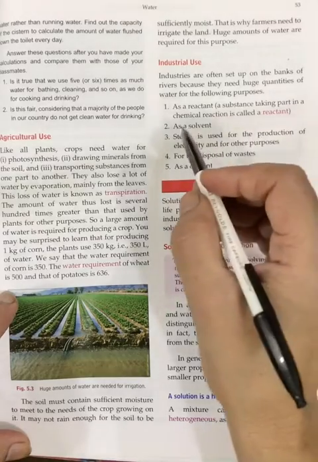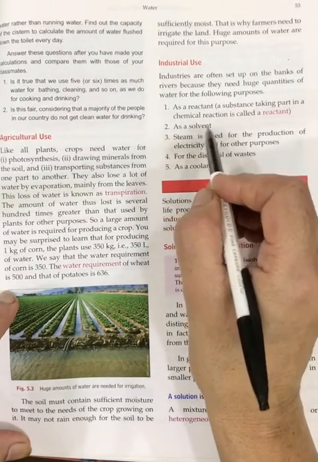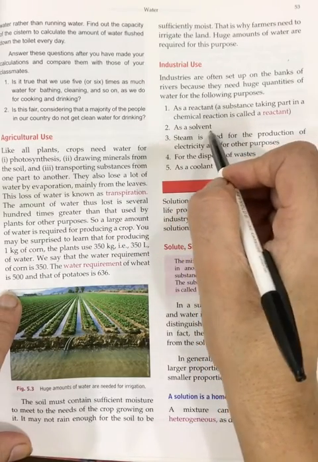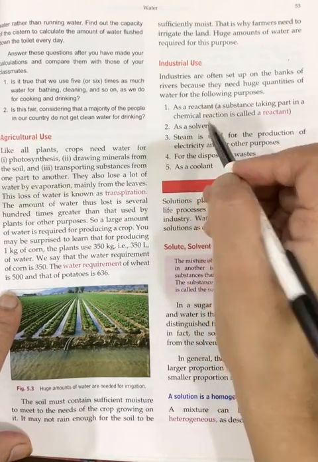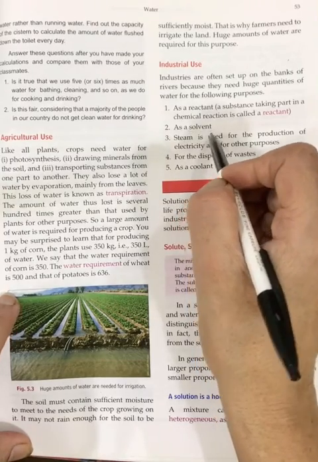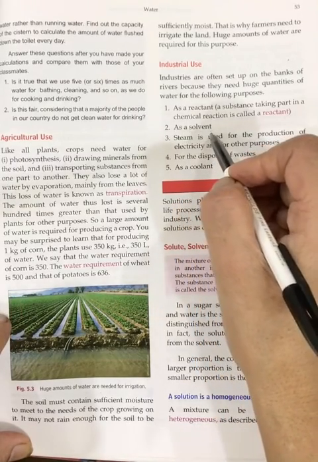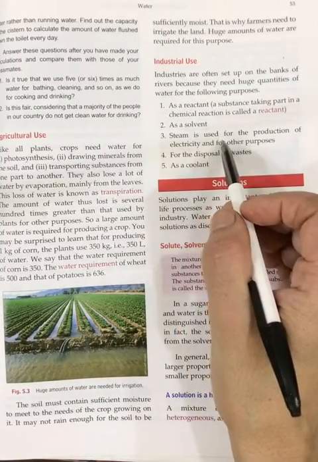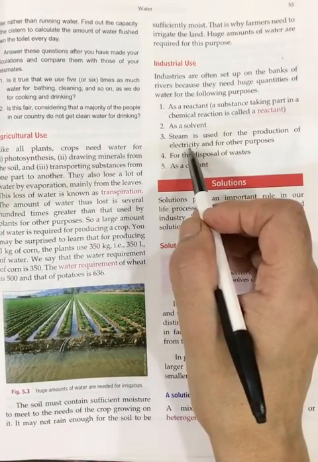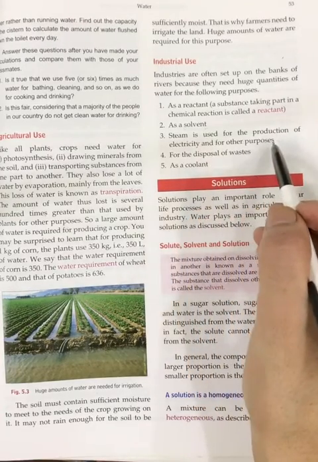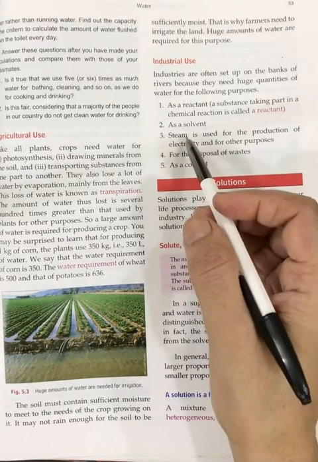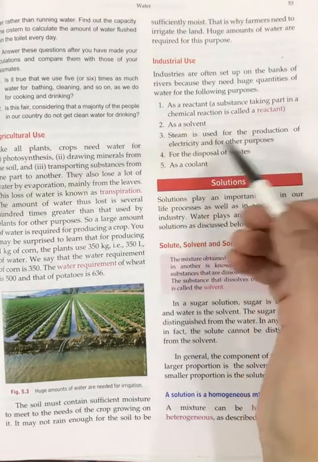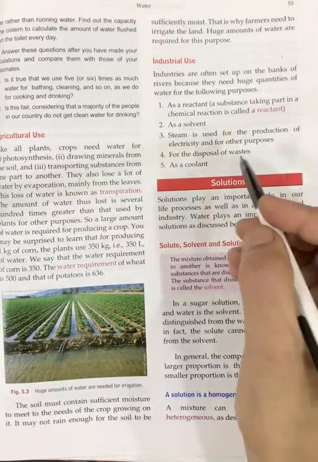Even water is used as a solvent. What is a solvent? A solvent is the liquid in which some solid gets dissolved. And water is an important solvent in which most substances get dissolved. Steam is used for the production of electricity and for other purposes. So we require steam, and steam is generated from water for making electricity and for many other purposes.